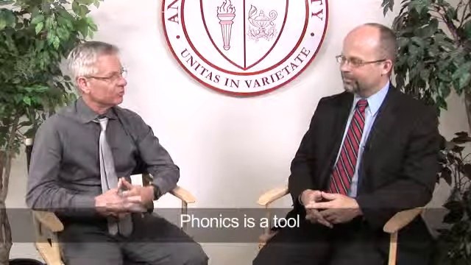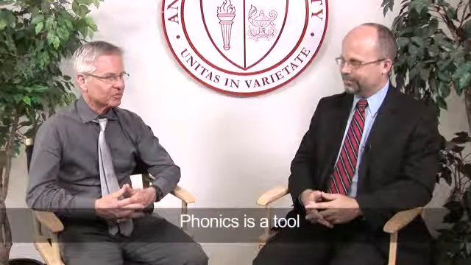Even though the relationship between sounds and symbols is in many instances indirect, there are many words where the relationship is quite a direct one, and so it's a tool for learners to become fluent. Once they become fluent, then they can identify a word immediately, basically by identifying the shape of the word.